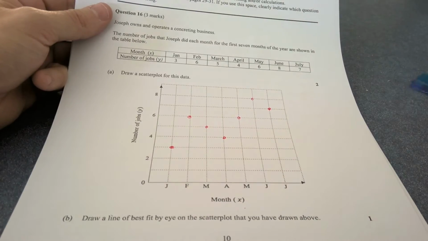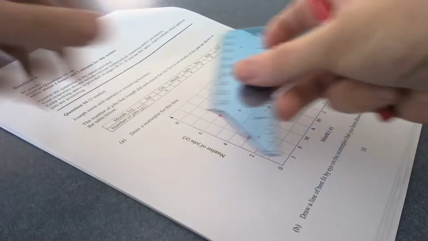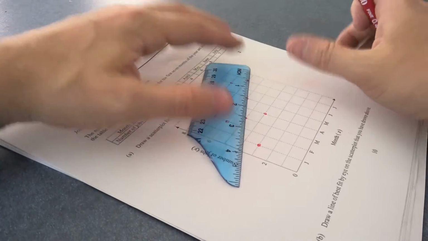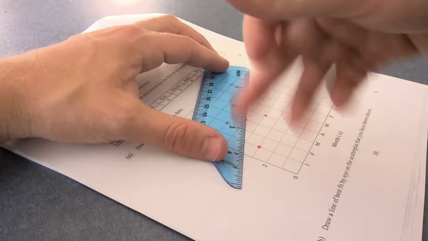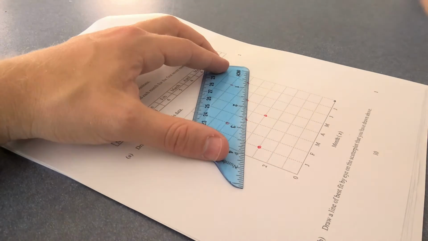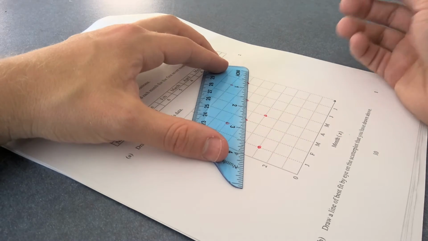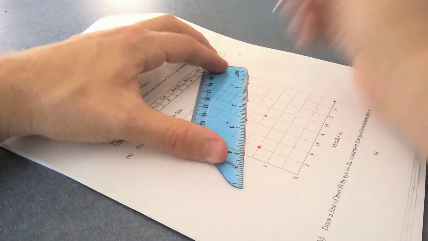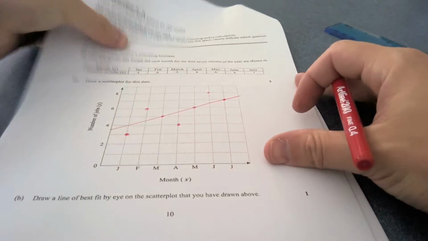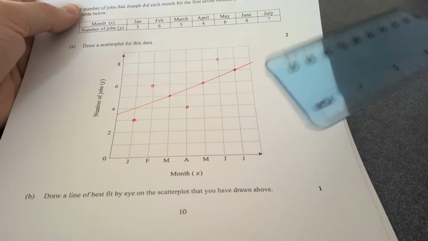Now this is where there's going to be a bit of variation between your answers, but as long as it's mostly correct, it's fine. So remember, by eye, all you need to do is draw a line that goes through, in the same direction as the points, with half of the points above and half of the points below, if you can try to work that out. So I'm just going to draw a line, something like that. It doesn't need to be too detailed at all, but of course you should have your ruler and you should be using your ruler.